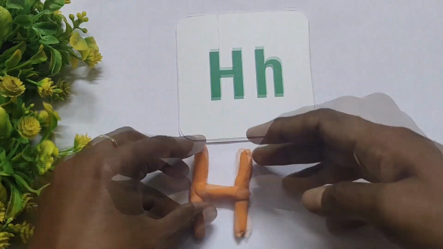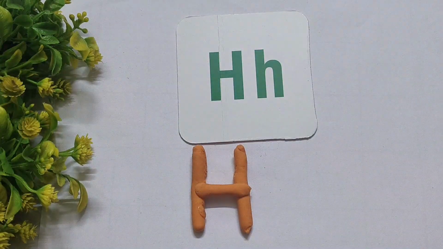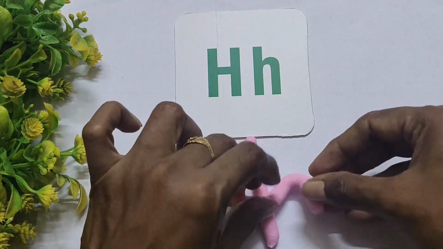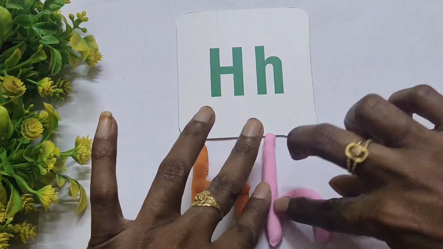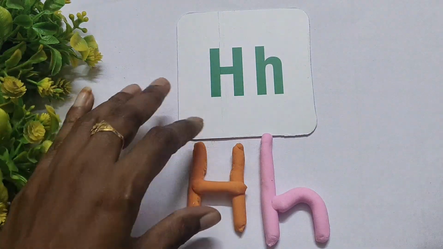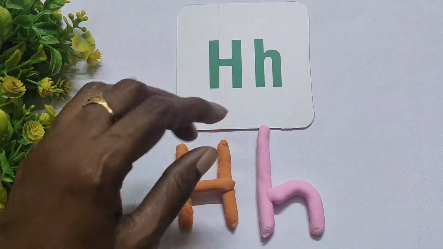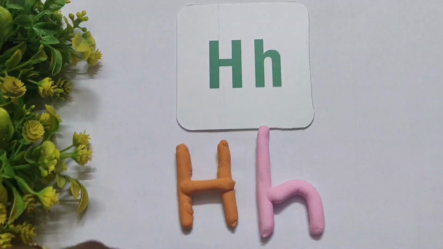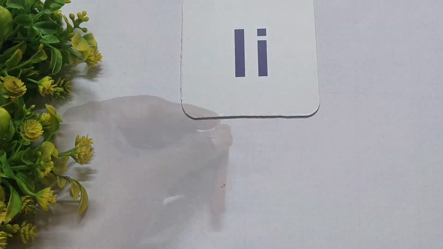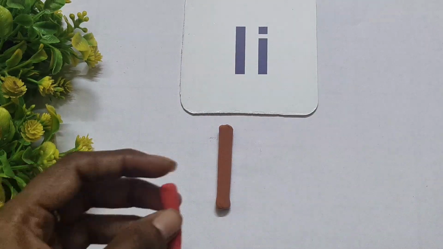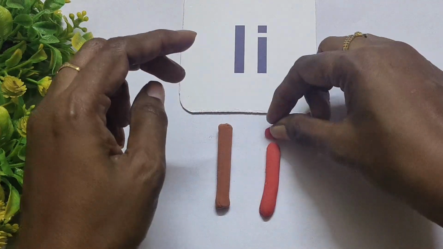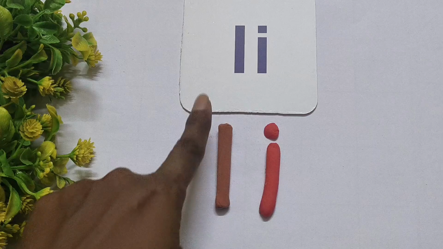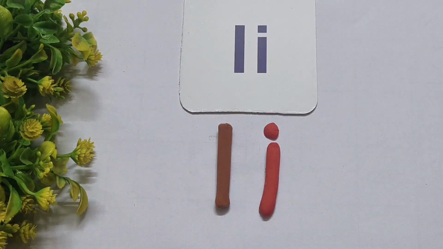Uppercase letter H. And this is lowercase letter H. H is for hen. Next letter I. This is uppercase letter I and this is lowercase letter I. I is for ice cream.